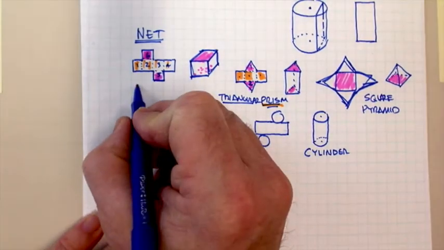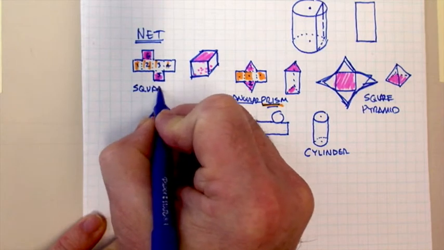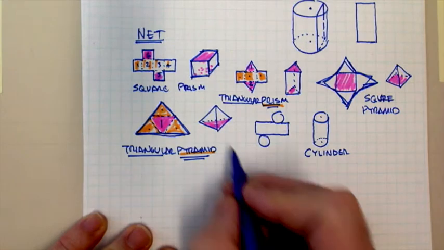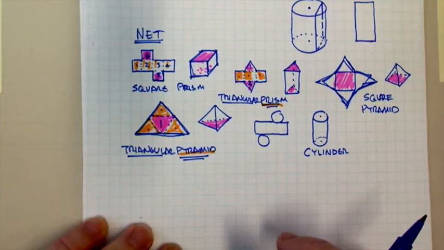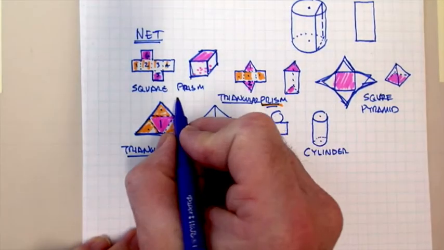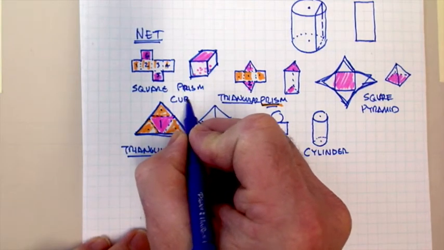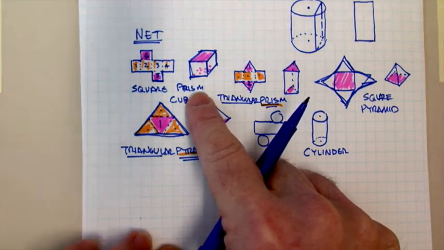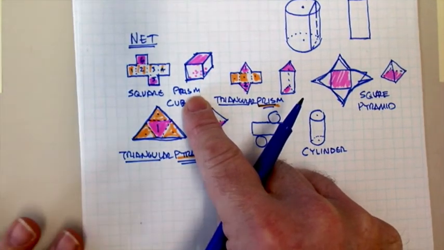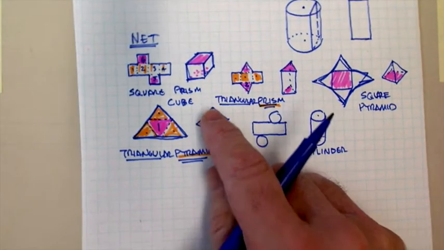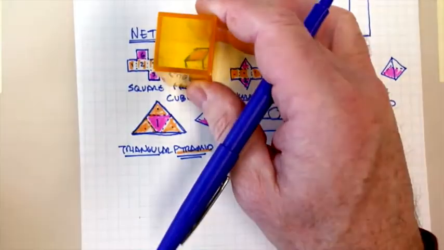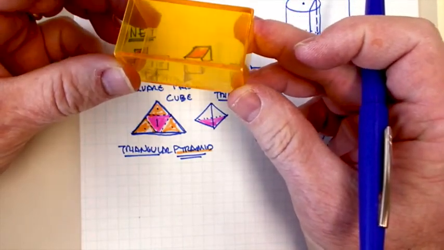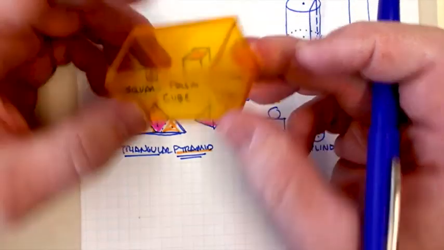This one, of course, would be a square prism. And because all of the faces are also squares, we also have a special name for this. It is a cube. All cubes are square prisms. Not all square prisms are cubes. This is an example of a square prism because the base is a square, but no one would confuse this with being a cube. Okay.